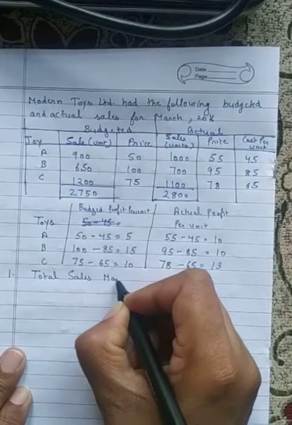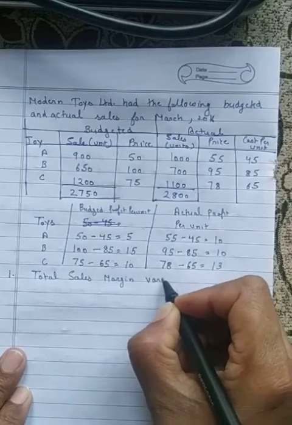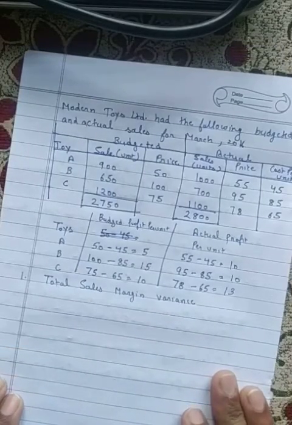First is total sales margin variance. The formula is actual profit minus the budgeted profit.